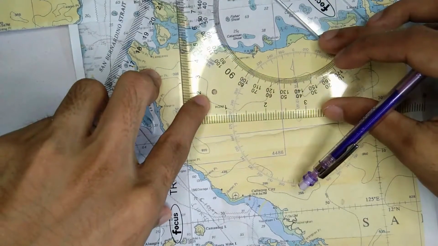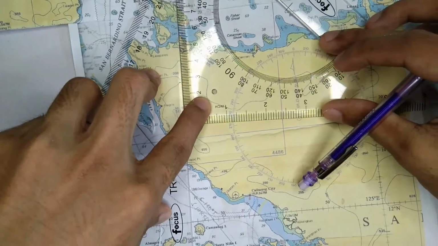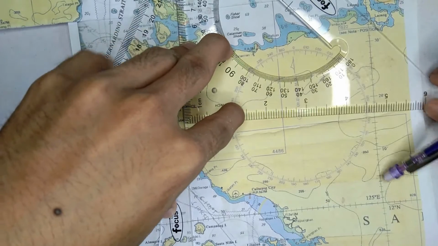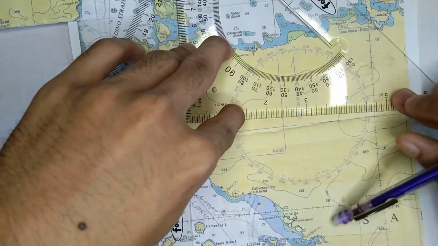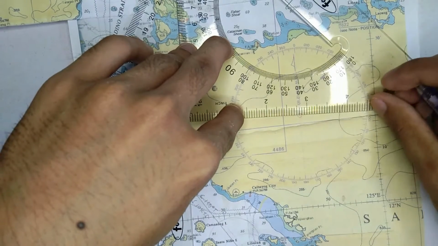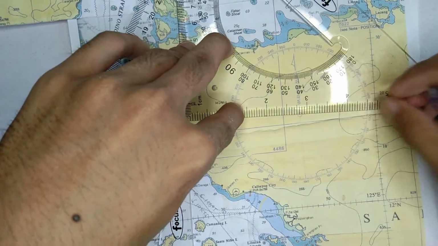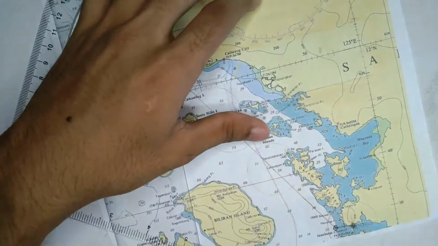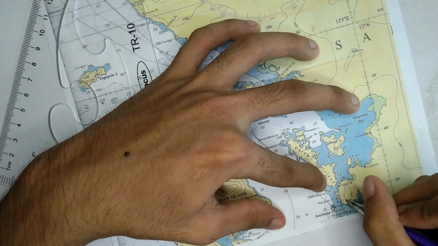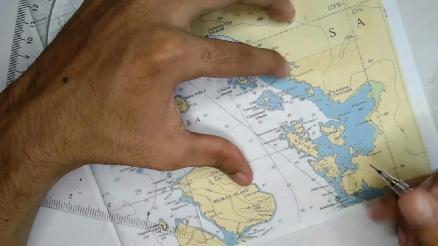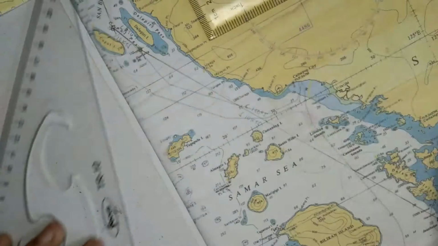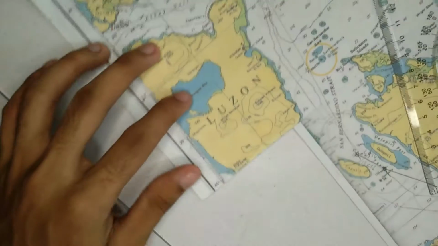And we got right here 92 degrees true. So this part will be 92 degrees true at about 10 knots. So that will be the course line of this part.